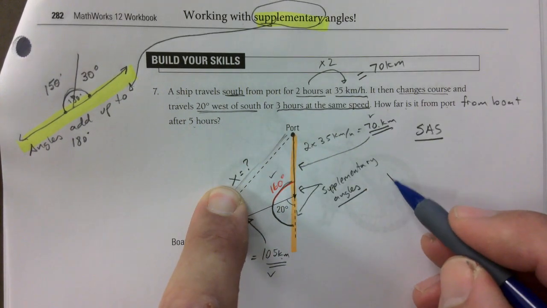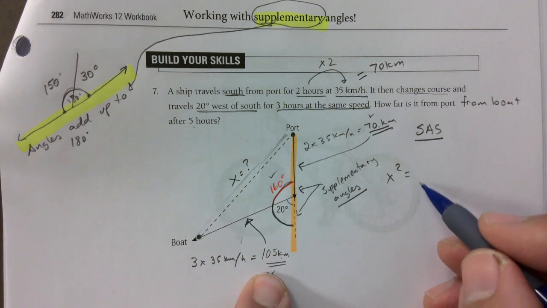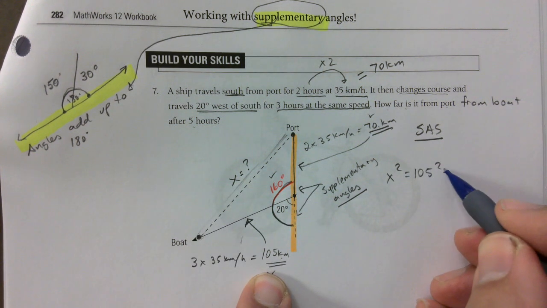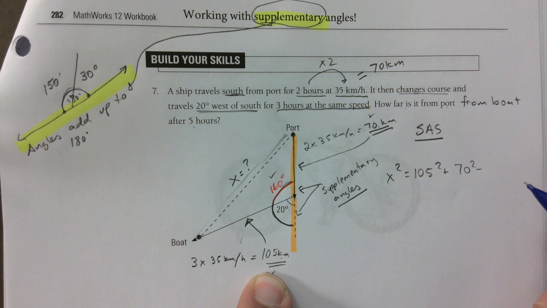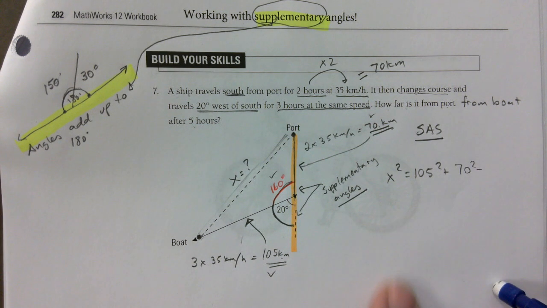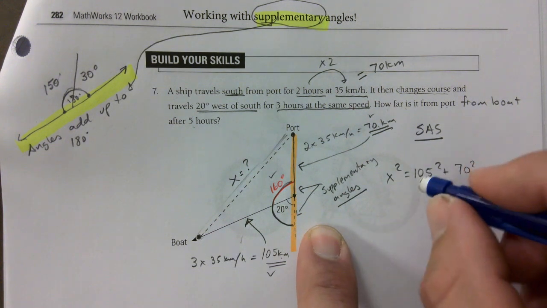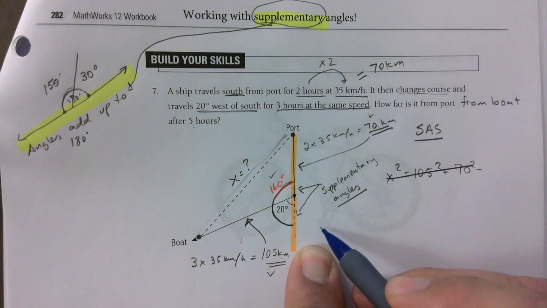So we can just figure that out, no problem. So x squared is equal to this piece. I know you know how to do. Right? I'm going to run out of room here, so I'm going to do it further down here. So just scratch that.